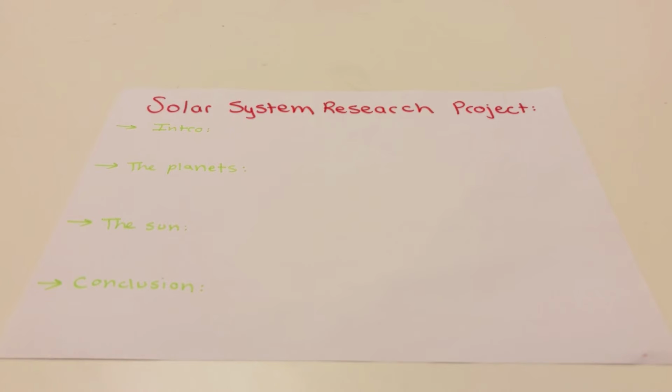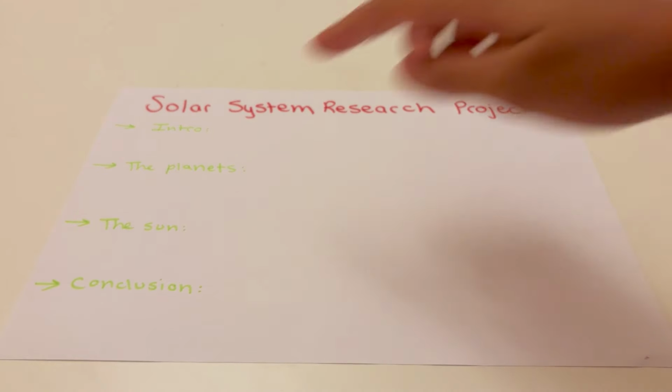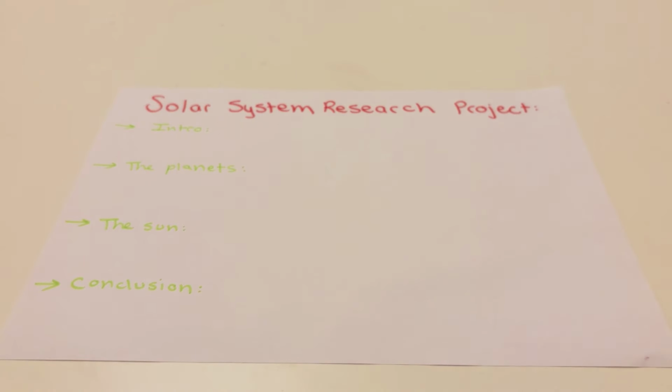So, what I'm going to be researching about today is the solar system. And I'm going to be researching in 4 different sections. Everything that I researched and everything that I found online and in books, I will write into each of my 4 sections, which I will write on my paper and then cut into strips.